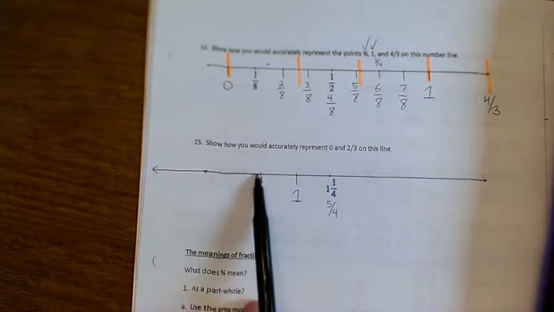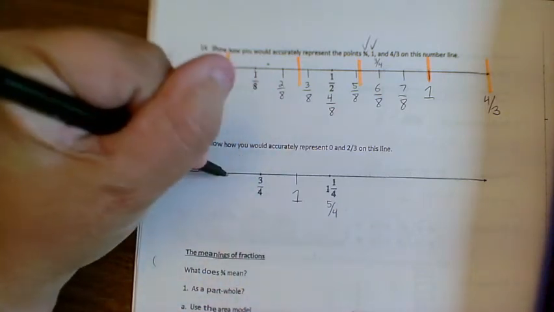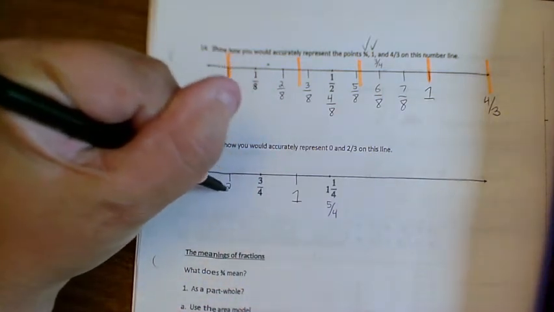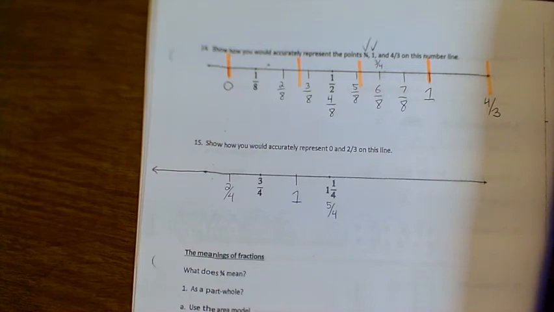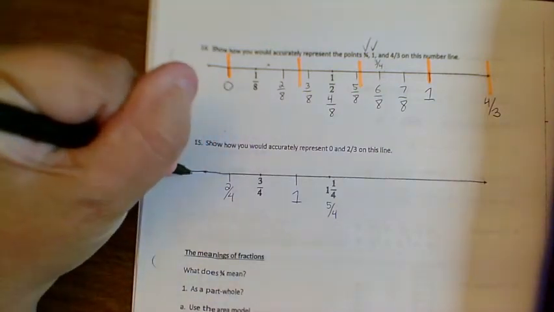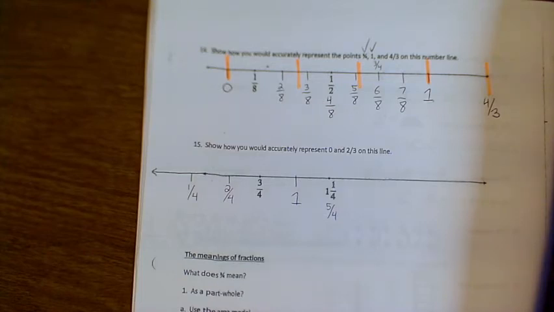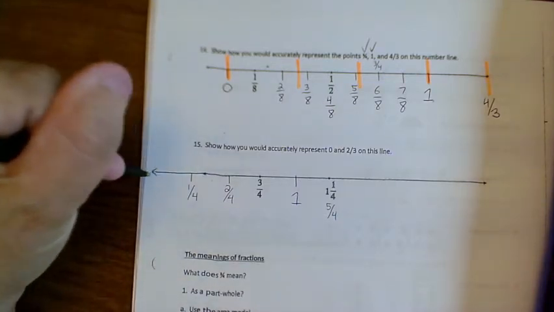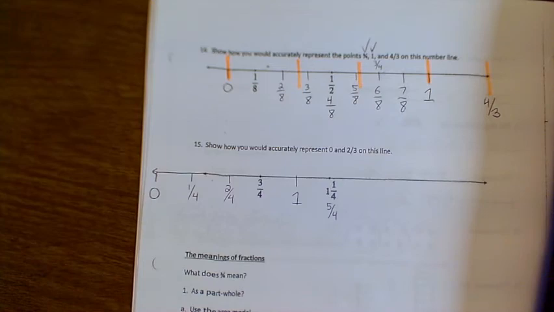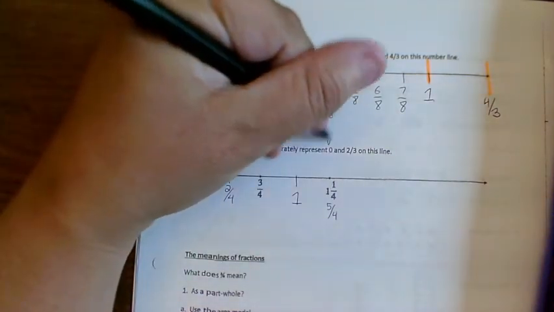So if that's about 1/4, going back that same distance, this should be about 2/4, which is 1/2. That same distance would be another 1/4, so there's a 1/4. And then that same distance right here on the edge of the paper, there's 0. So we can check that off.